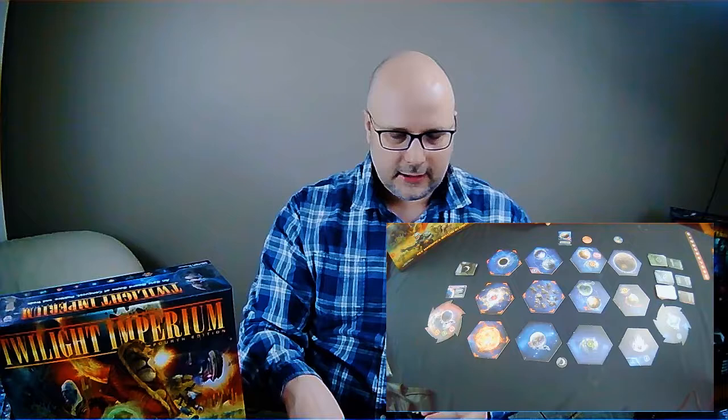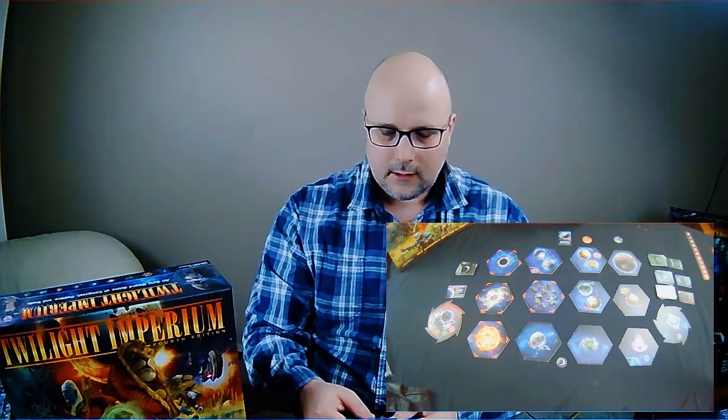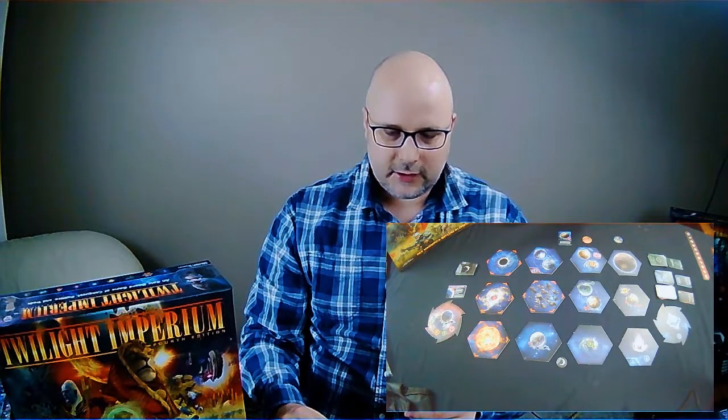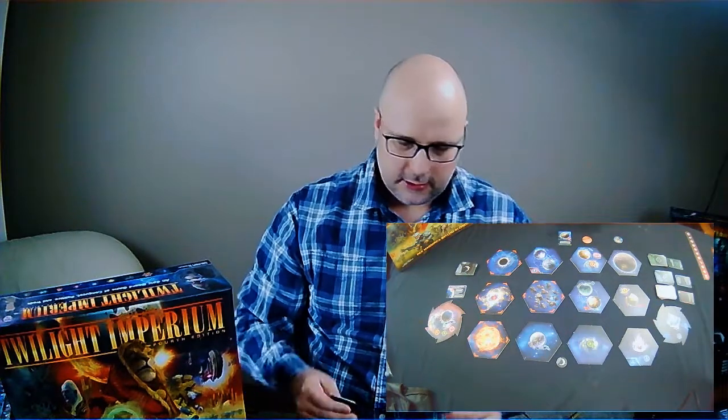So relic cards are kind of unique items that you can get through exploring. For example, I could have cashed these in to get the Prophet's Tears. When you research a technology, you may exhaust this card to ignore one prerequisite or draw an action card. So basically this helps you advance your research a little more quickly or get some action cards.